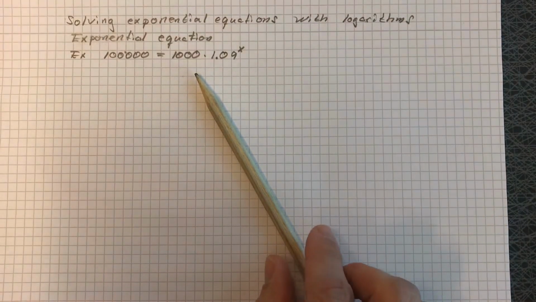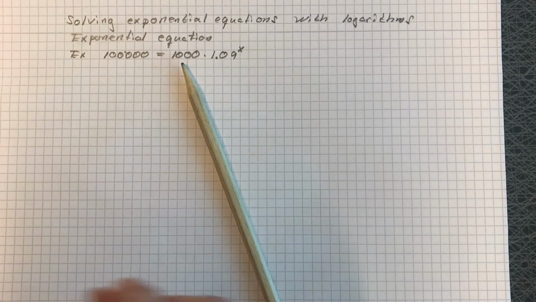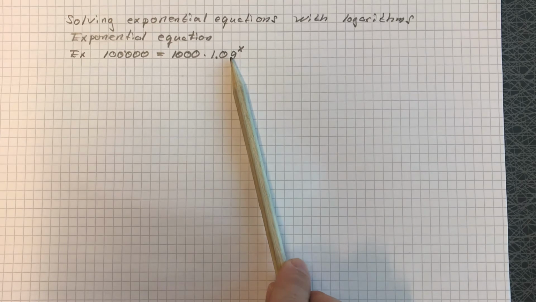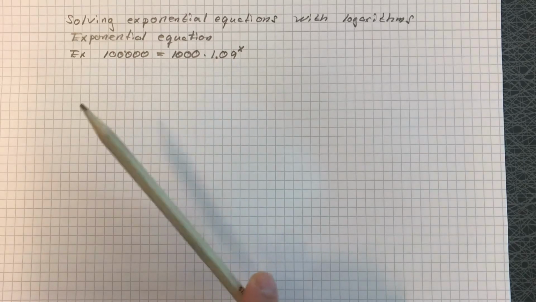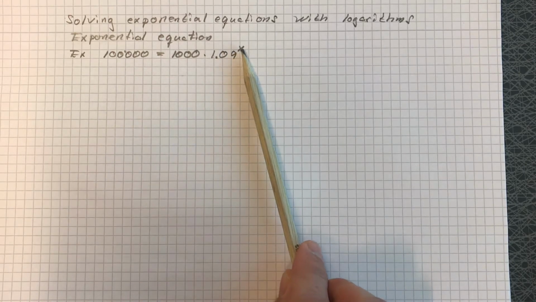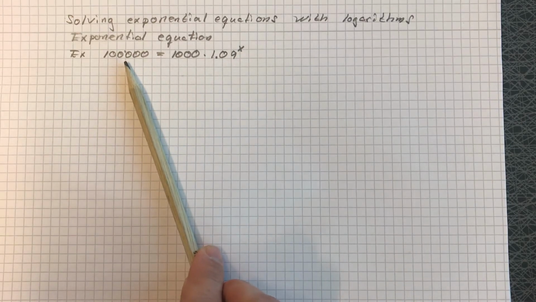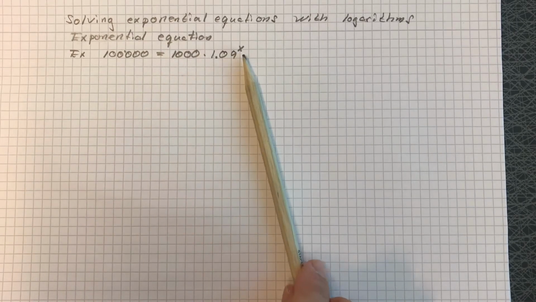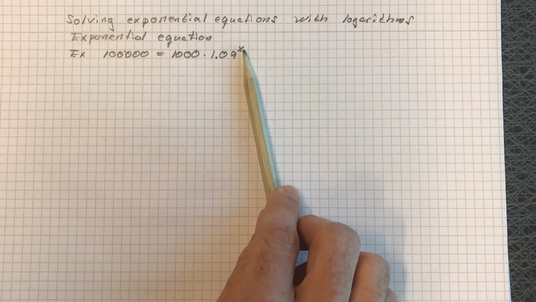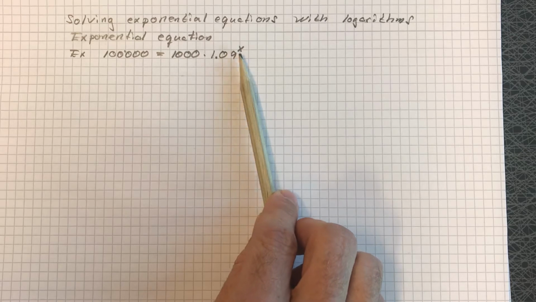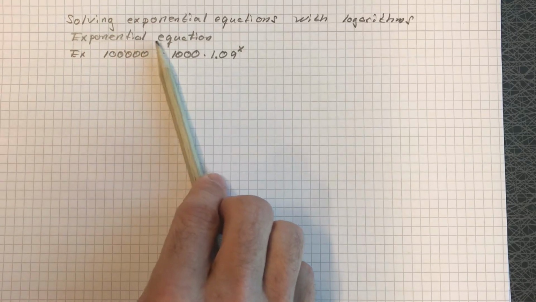It could be like, for instance, if you have 1,000 on the bank account and you get 9% interest. So the factor of change is 1.09. And if you wait long enough, and you don't know how long you have to wait, then the money will be 100,000 on the bank account. For how long do you have to wait? So, exponential equation, then the unknown, the x, is in the exponent. X in the exponent, hence exponential equation.